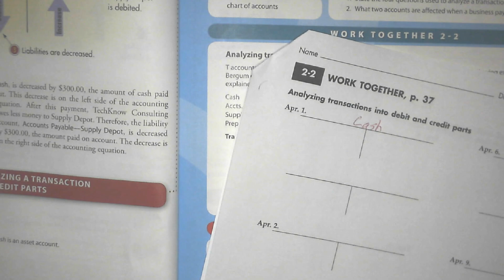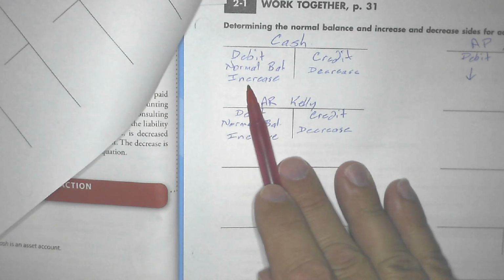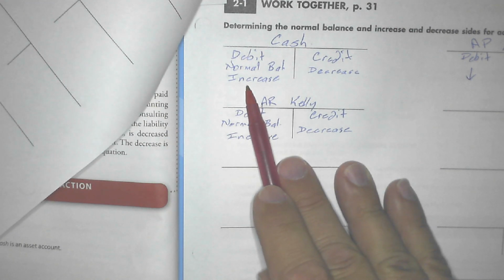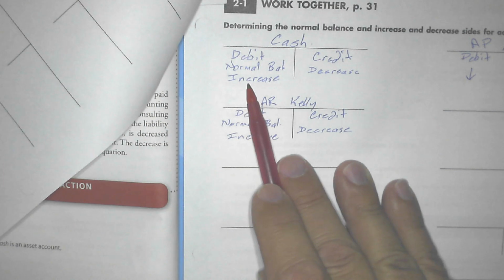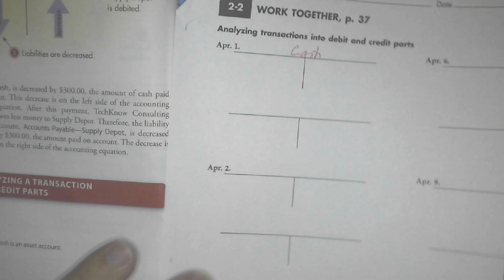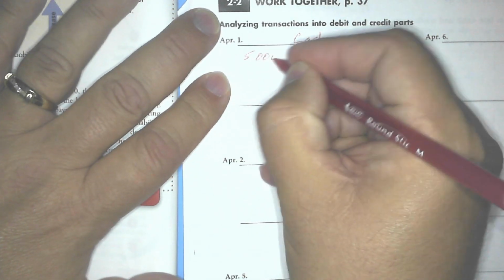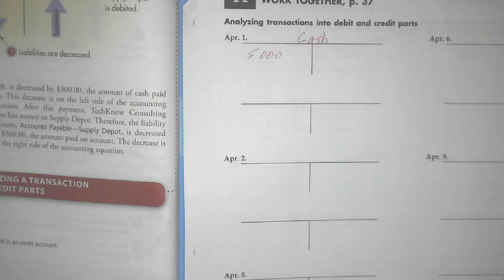Now if you remember, I'm just going to go back, instead of finding the example in here. Remember when we have an increase, we had a cash increase, right? So our $5,000, you see the side the increase is on? Our $5,000 is going to go on the left side.